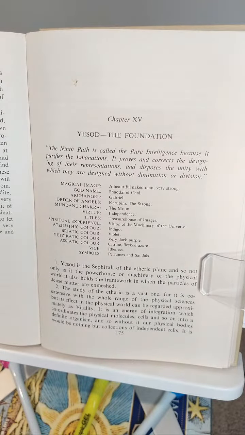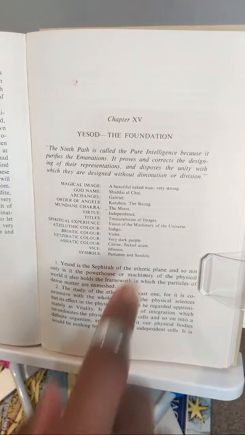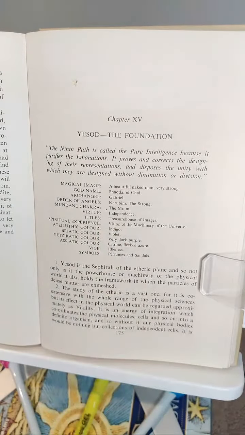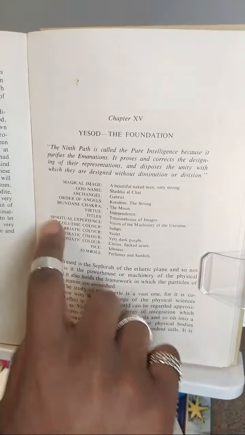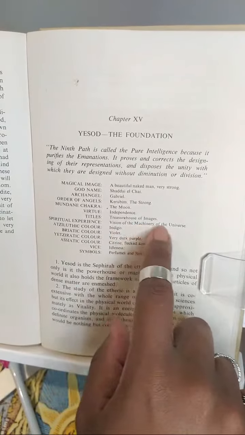Chitta as the storehouse of images. But here we see the treasure house of images. Definitely not a mistake or an accident or a coincidence. Spiritual experience, the vision of the machinery of the universe.